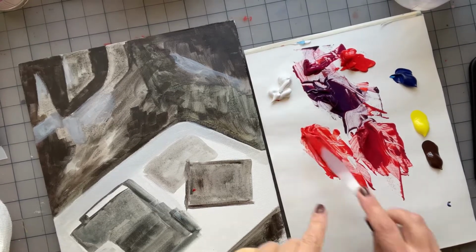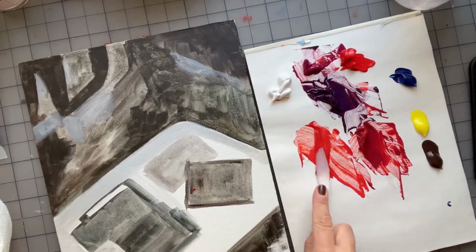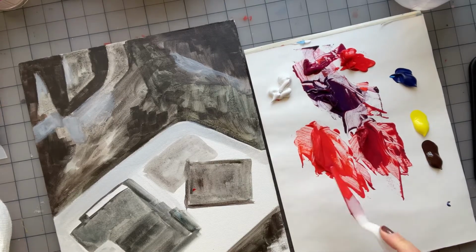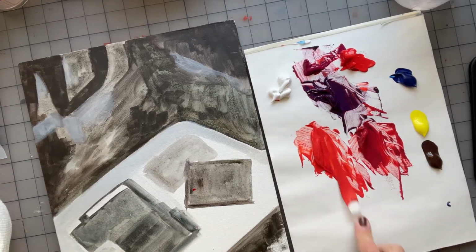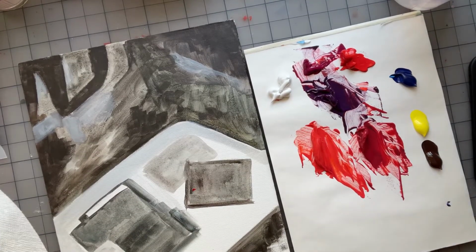If we added yellow, it would make it warmer and more like yellow orange, but I don't want it to be yellow orange. I want it to be sort of in the pinkish family. So here's 3 of my colors, and now I have to make this teal color.